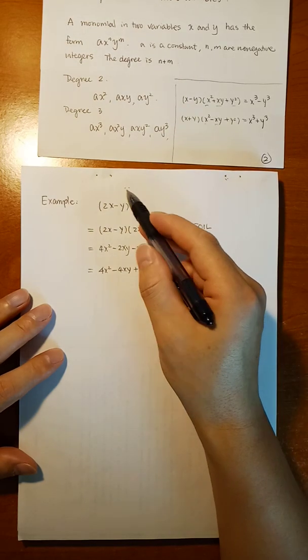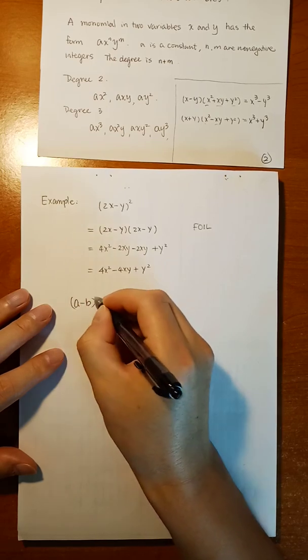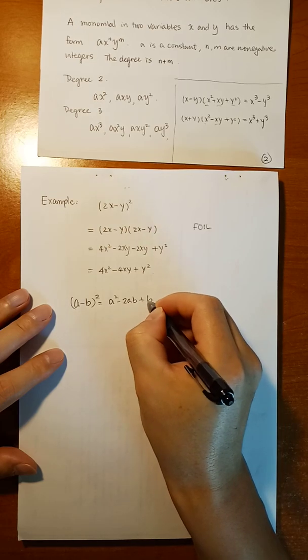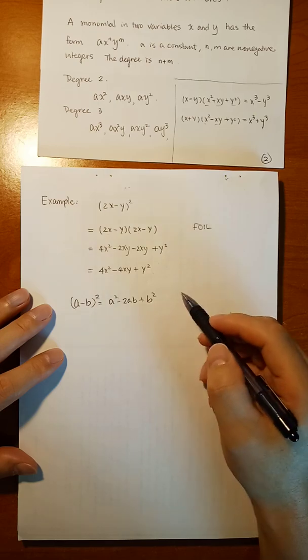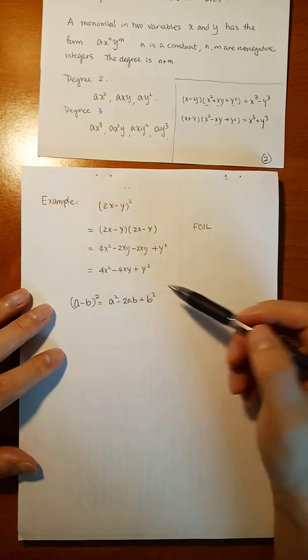And also, actually, for this one, we have that formula. Remember that formula: a minus b squared is a squared minus 2ab plus b squared. You let a be 2x, b be y, you will get the same thing.